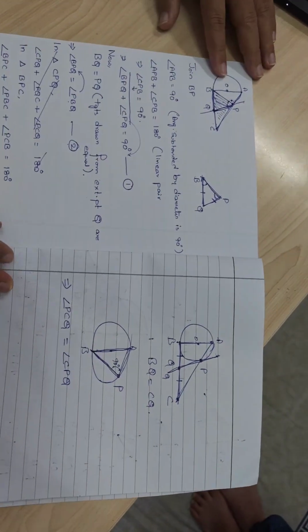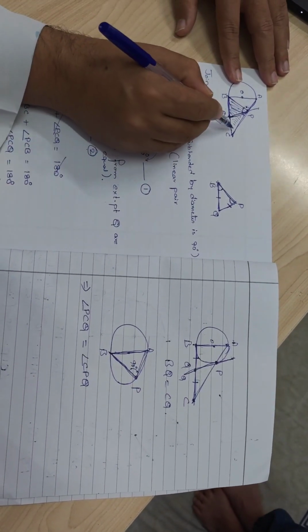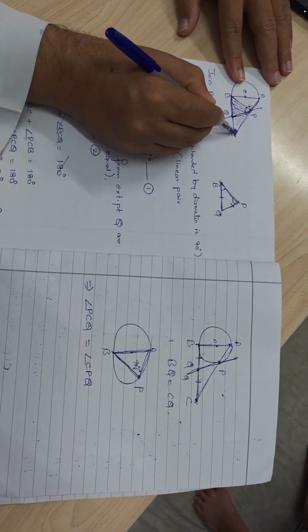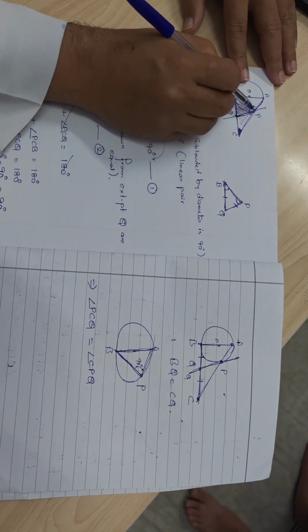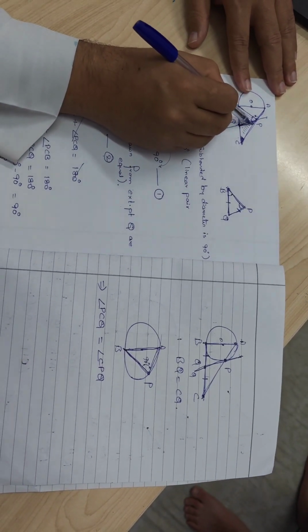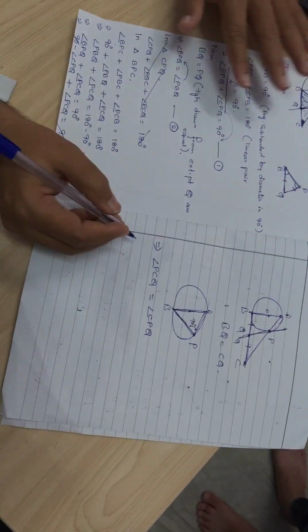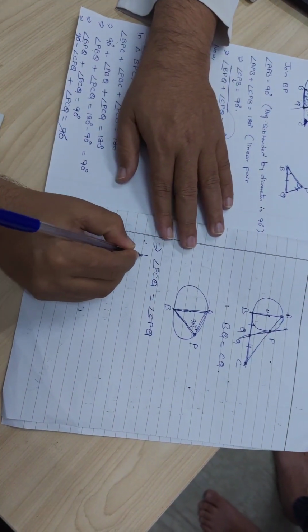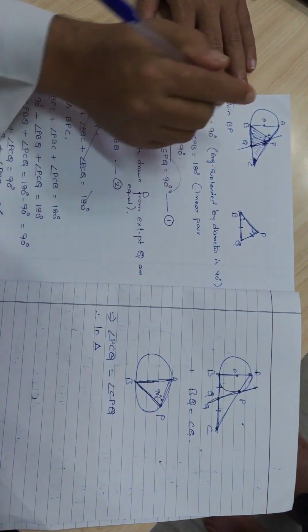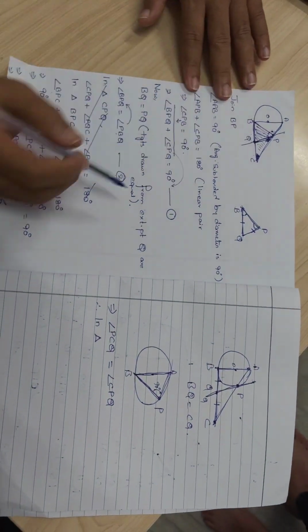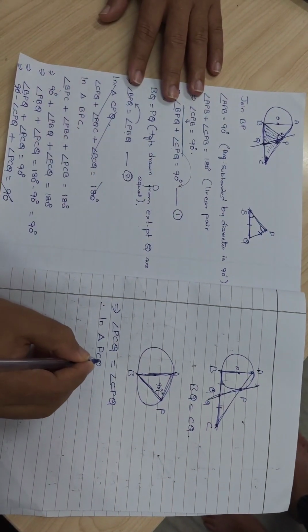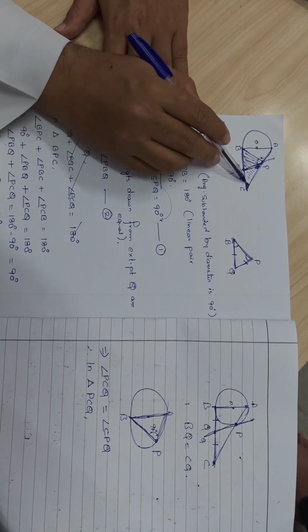Now in this triangle, what is PCQ? PCQ is this angle, and CPQ is this angle. These two angles are equal. So in triangle PCQ, these two angles are equal.